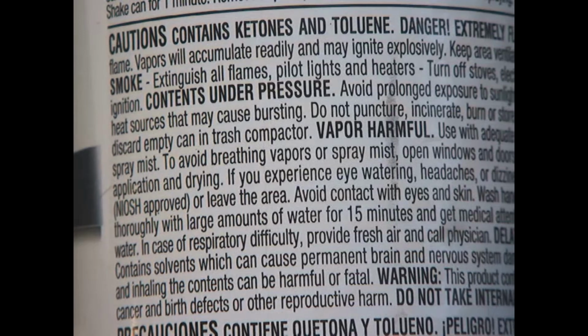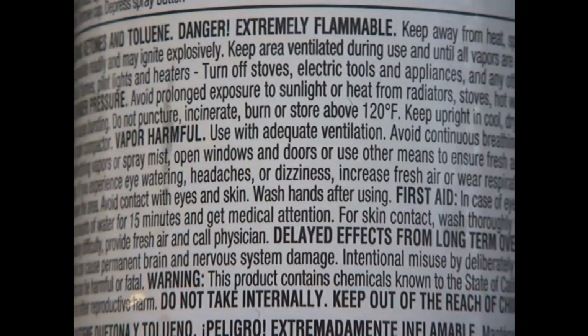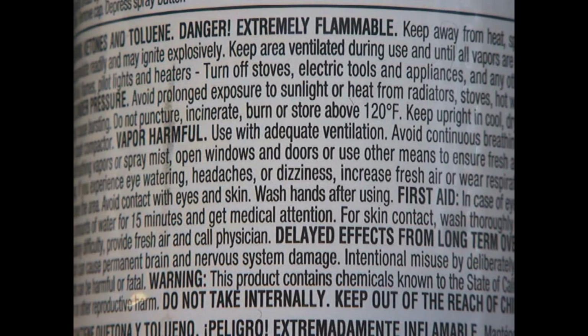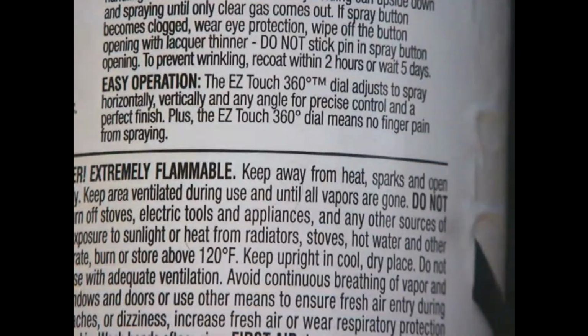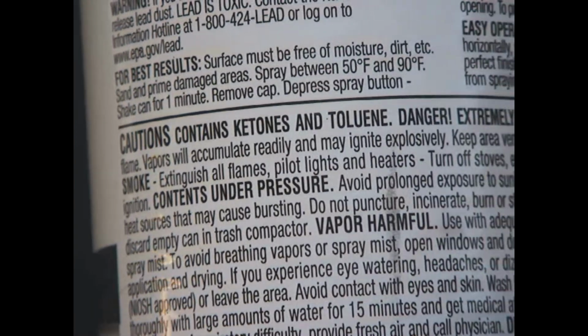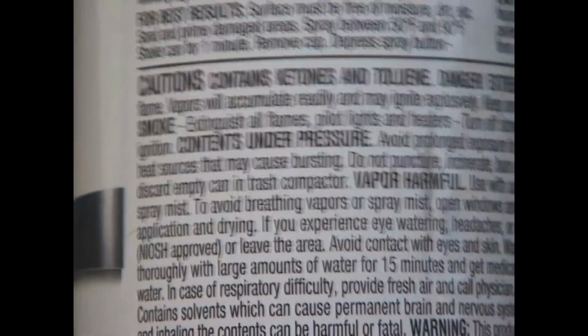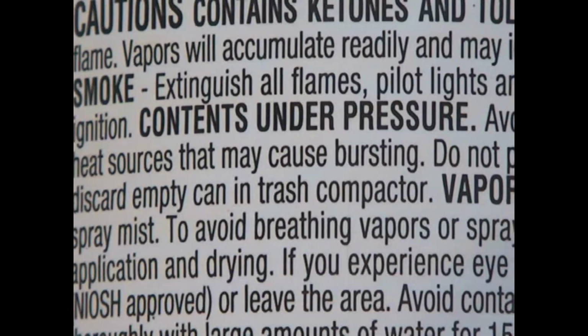Do not puncture, incinerate, burn, or store above 120 degrees Fahrenheit. Interesting that it mentions heat. In fact, it says up here, extremely flammable. Keep away from heat, sparks, and open flame. Vapors will accumulate readily and may ignite explosively. Interesting. Let's focus on this pressure part when it says contents under pressure. Let's explore this a little bit.